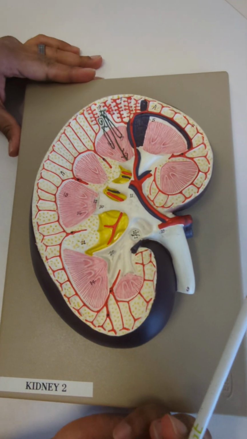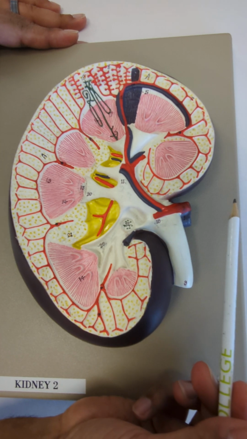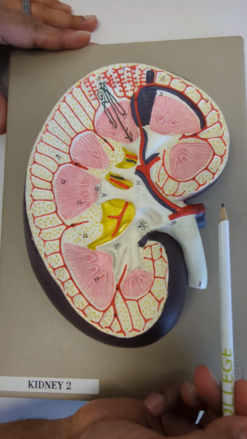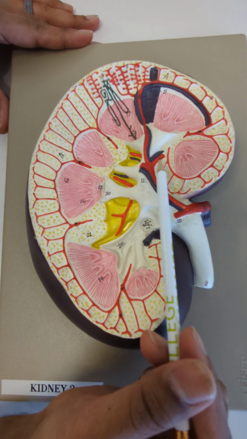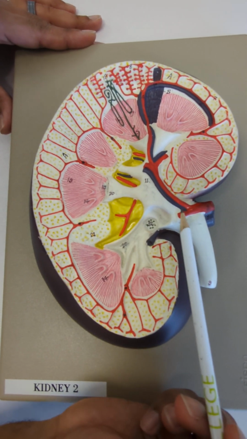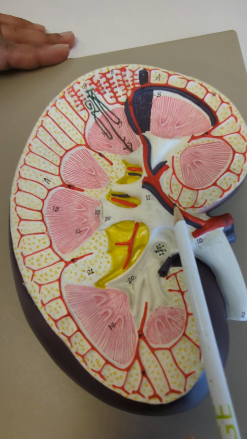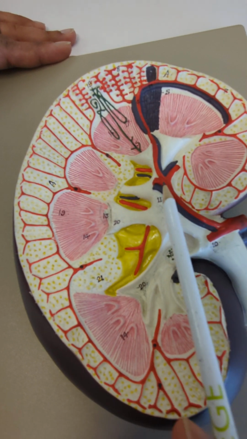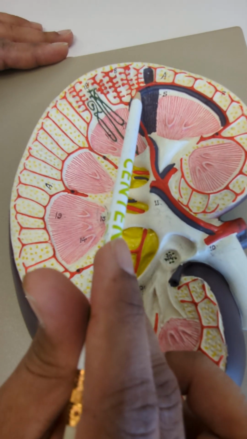So let's start with the process of how filtration begins, where blood is now entering the kidney through the renal arteries. The renal arteries will then slowly start to branch into smaller and smaller blood vessels. So let's go through that branching hierarchy. The renal artery first separates into what's called the segmental arteries. These will then split up into what's called the interlobar arteries.